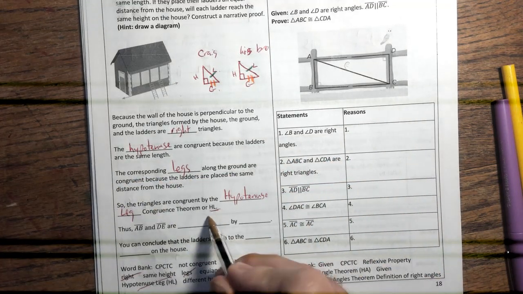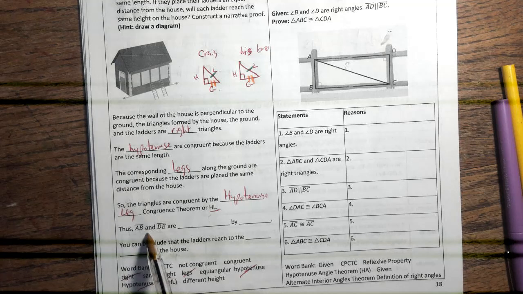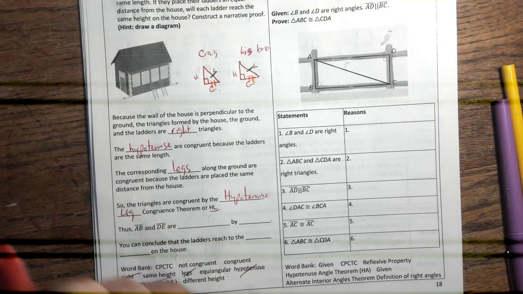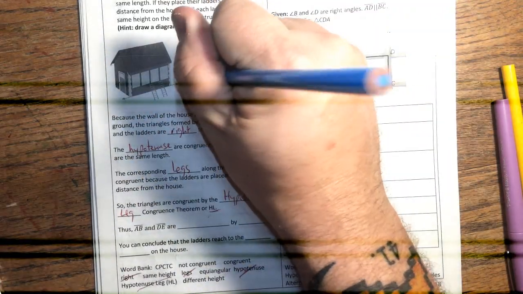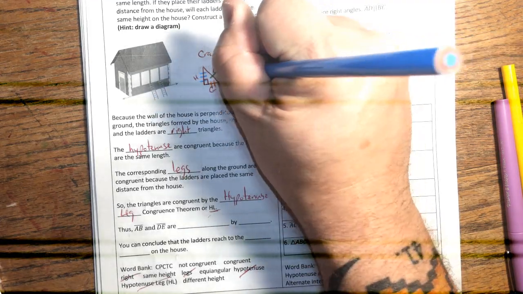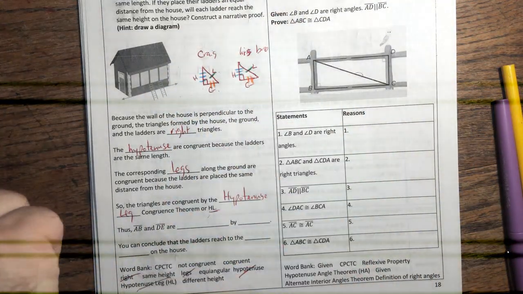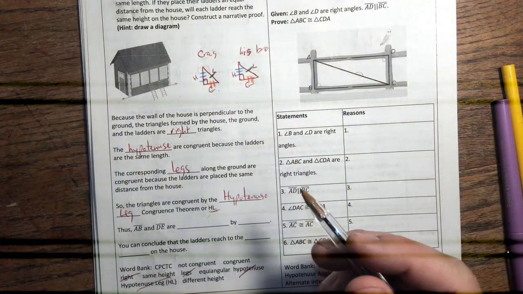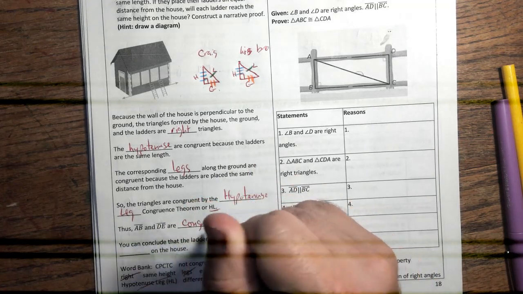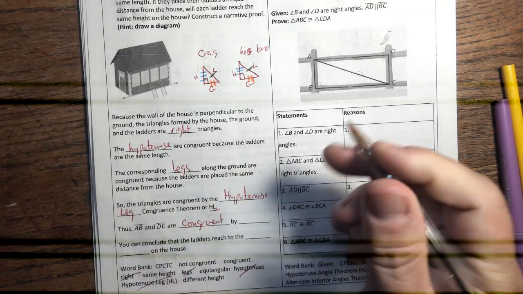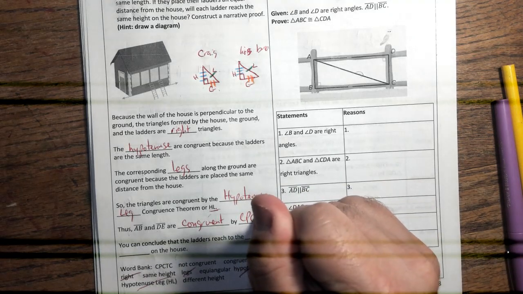Theorem, or HL, and it tells us right there. Thus, AB and DE. Now, I don't know where they get that, but I can tell you they're saying AB and DE, it's the house. The house is congruent, or the height is the same with the ladder, the original question. Those are the same. Those are congruent. And it's because by CPCTC.